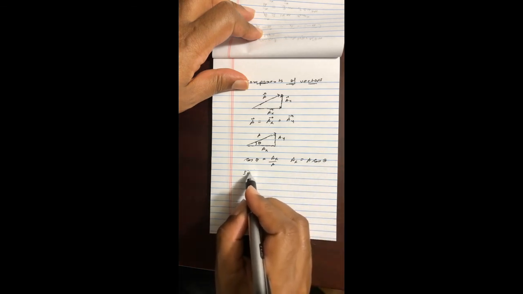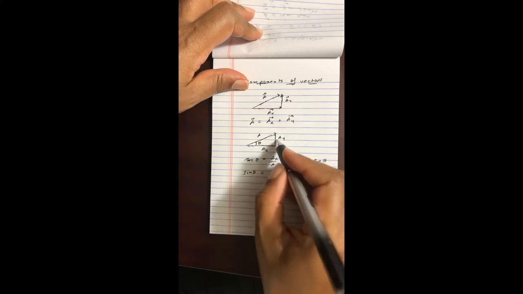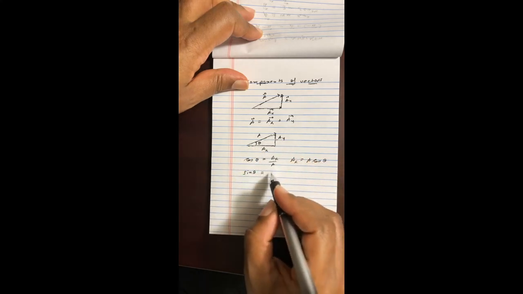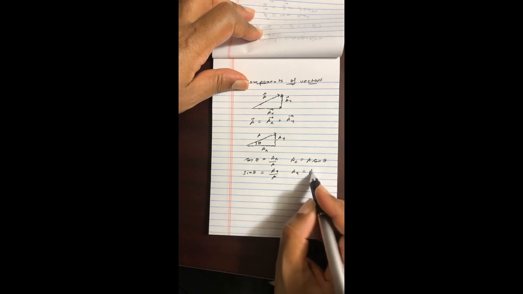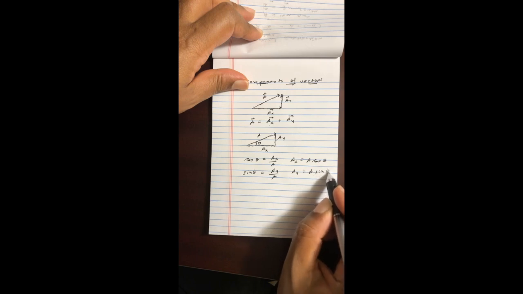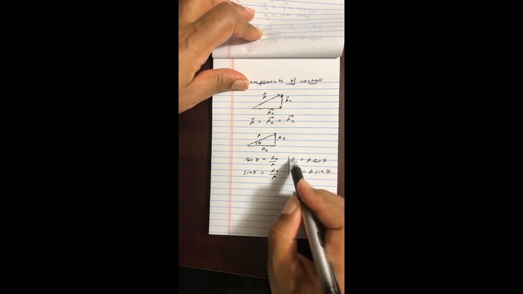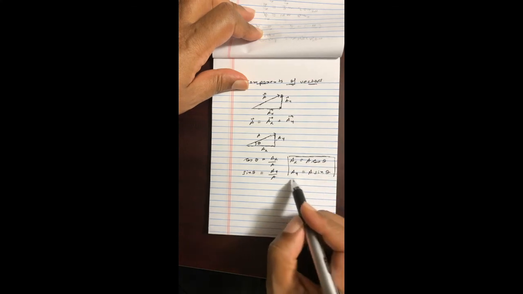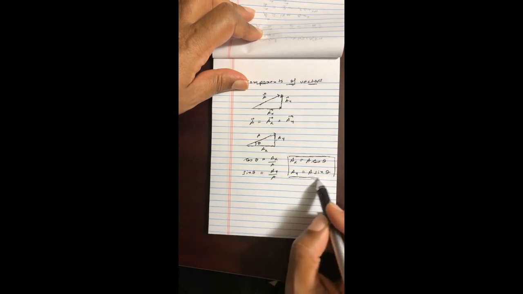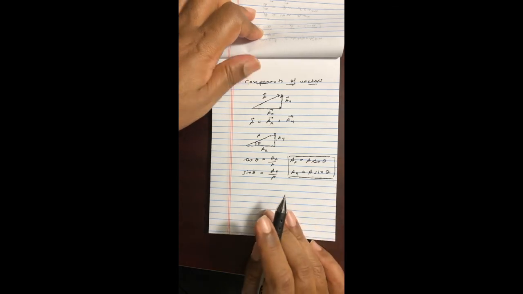And if I use the definition of sine theta, which is opposite side divided by the hypotenuse, I get AY divided by A, and that implies AY equals A times sine of theta. So these are the formulas that take you from the magnitude and direction of the vector to the x and y components of the vector.